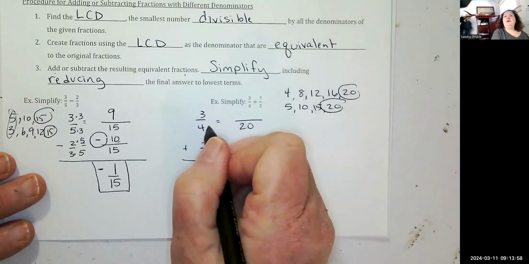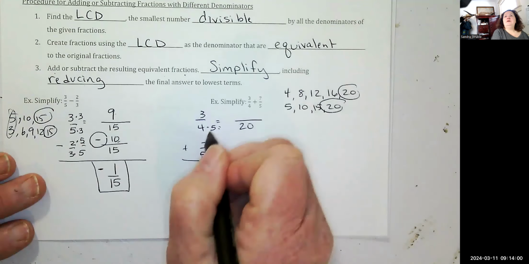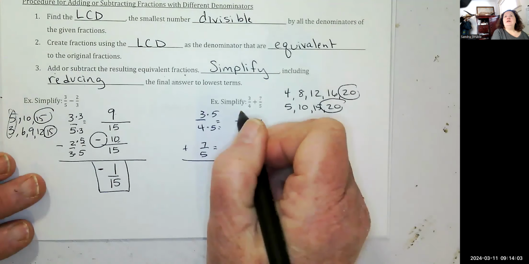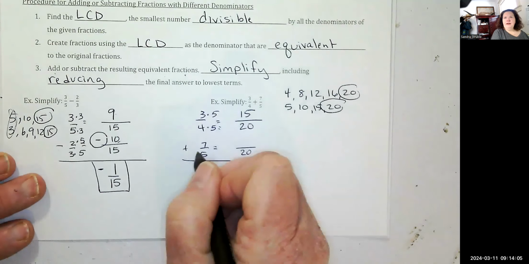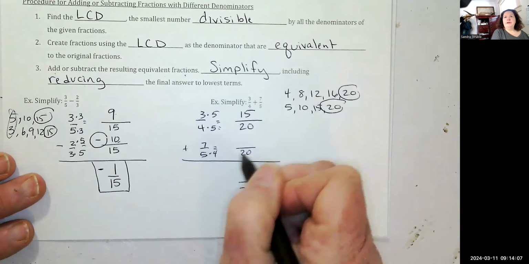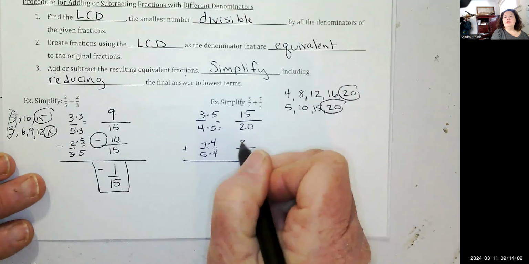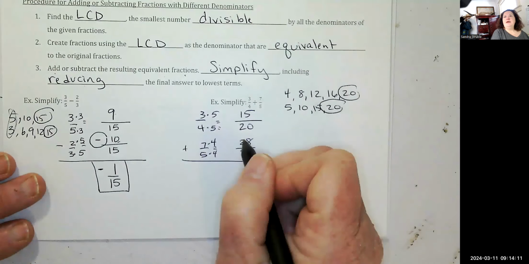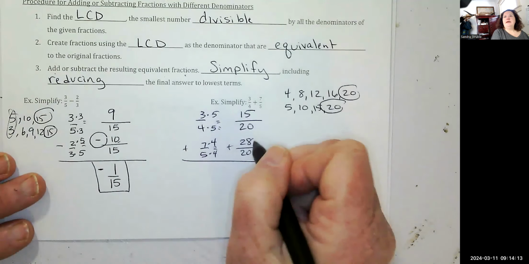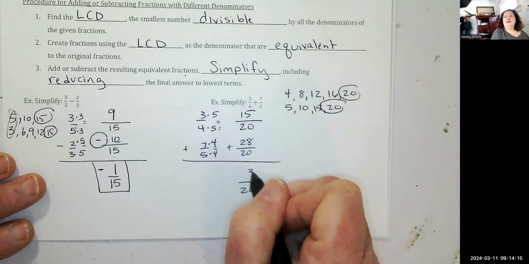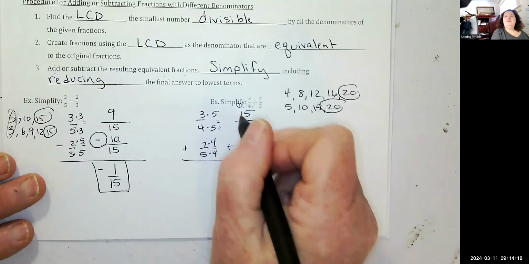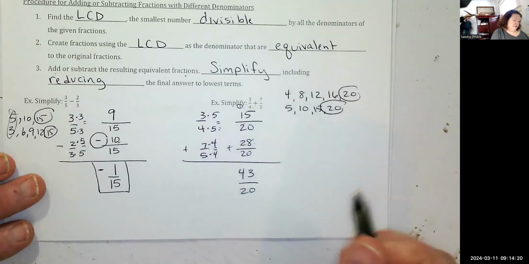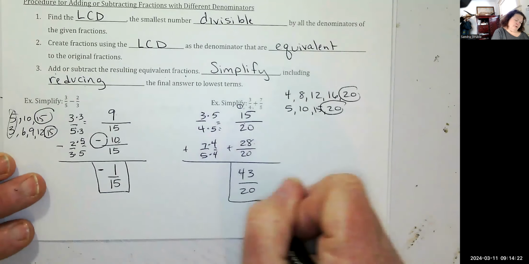4 times what is 20? 4 times 5. So 3 times 5 is 15. 5 times 4 is 20, so 7 times 4 is 28. Now we add the numerators: 15 plus 28, 43 over 20. That is your answer.